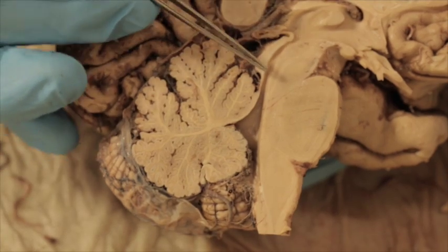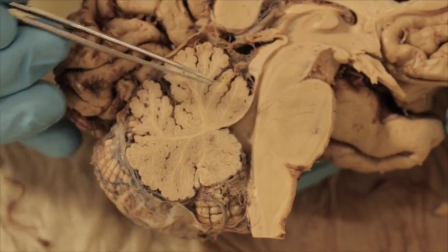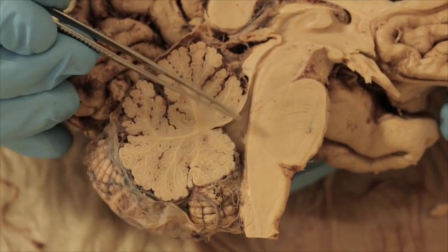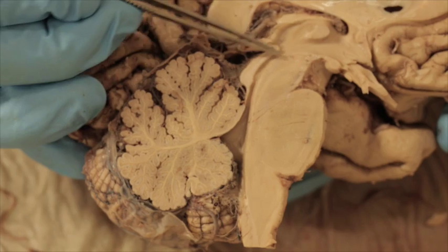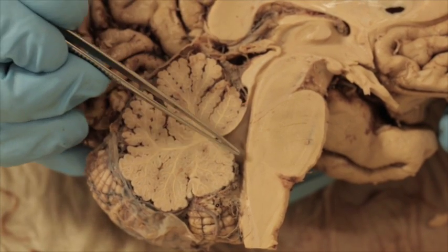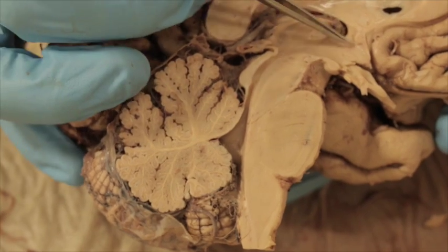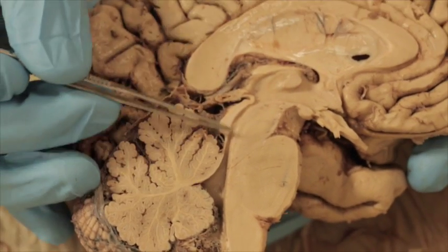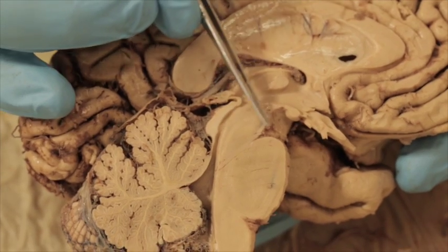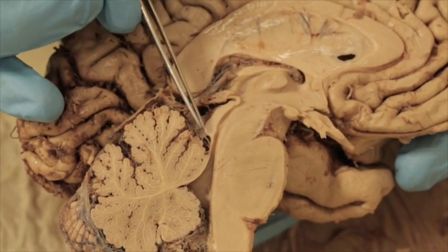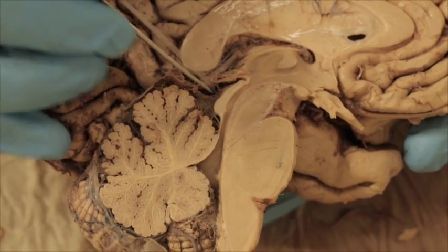As we look at the midbrain, we can see that the midbrain is divided by this conduit, which is the cerebral aqueduct of Sylvius. Now, the cerebral aqueduct of Sylvius connects the fourth ventricle, which we can see over here, with the third ventricle, which we can see over here. The cerebral aqueduct of Sylvius divides the midbrain anteriorly into the tegmentum and posteriorly into the tectum, and the tectum is composed of the superior and inferior colliculi.